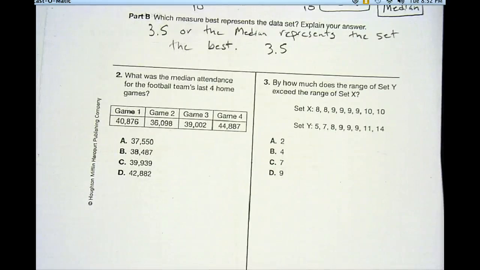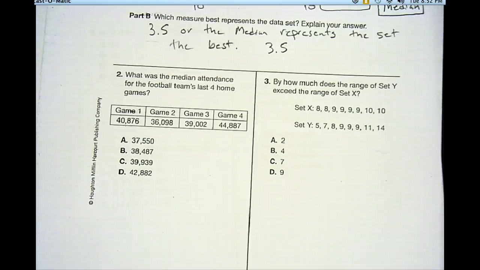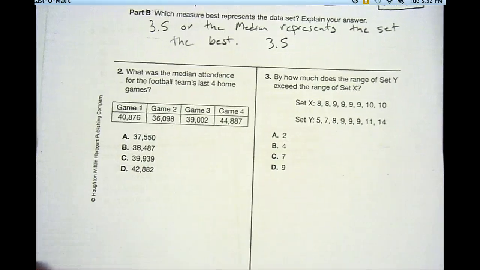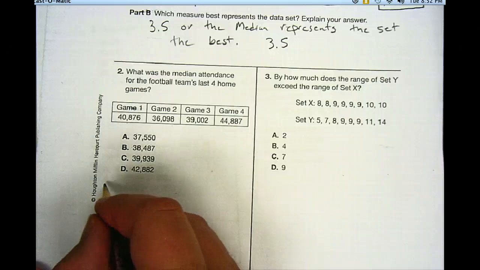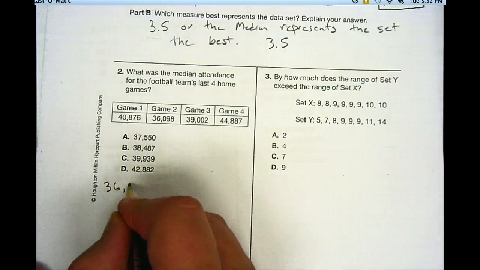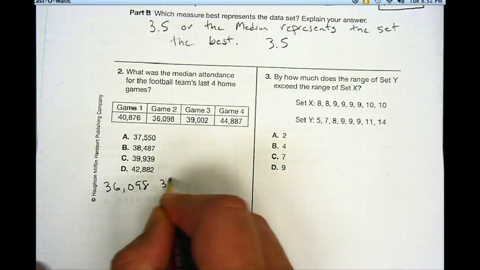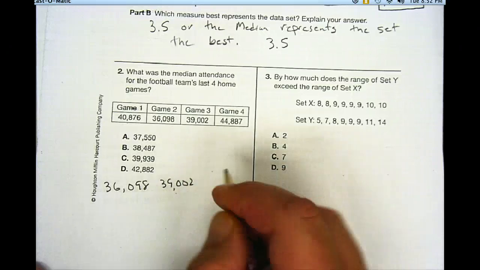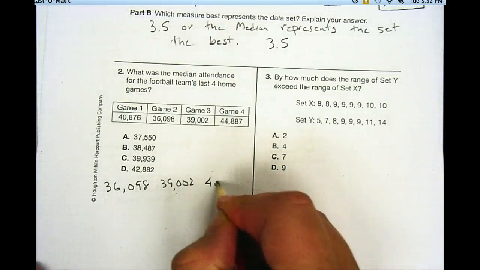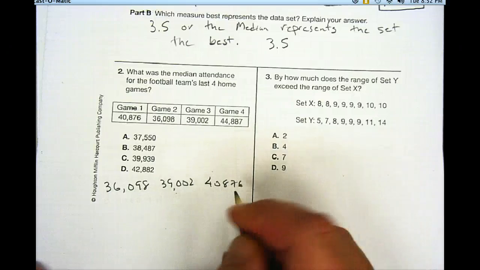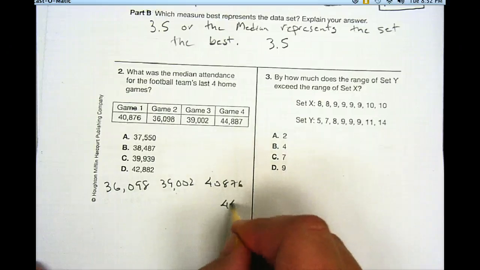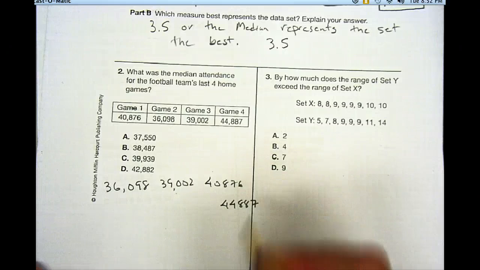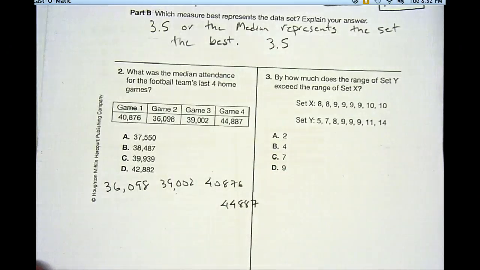Okay? Let's go on to the next one. What's the median attendance for the football team's last 4 home games? So there's the last 4 home games. What I have to do is put them in order. To find the median, I always got to put them in order from smallest to largest. So I have 36,098, 39,002, and then my next one is 40,876, and my last one is 44,887.